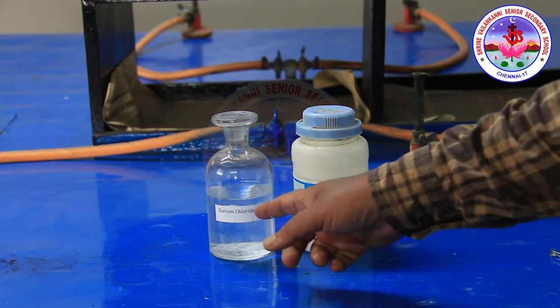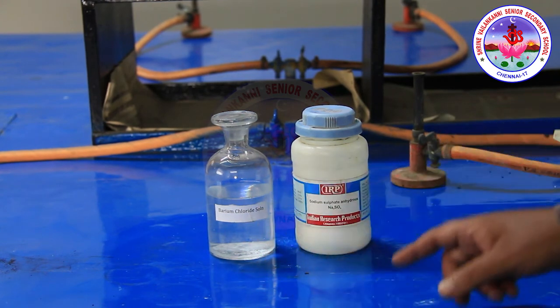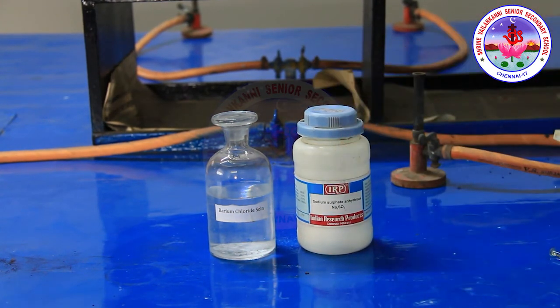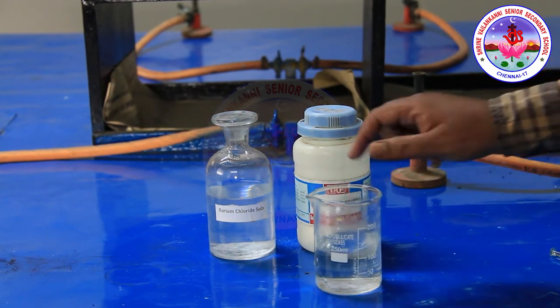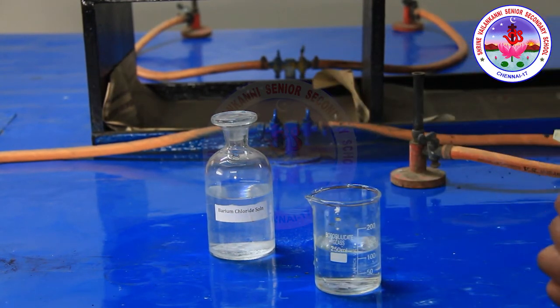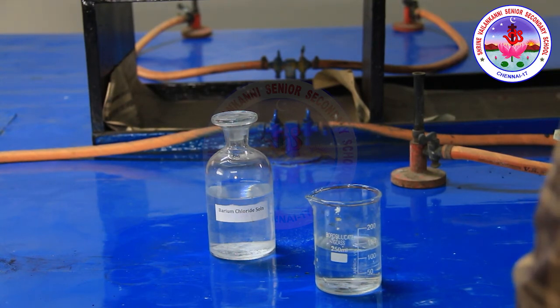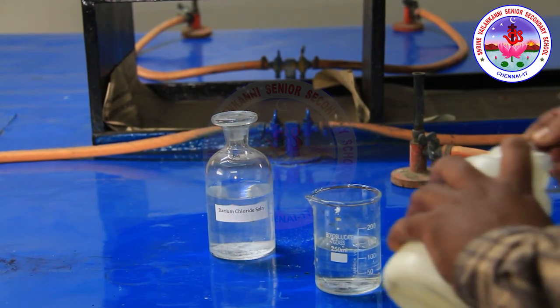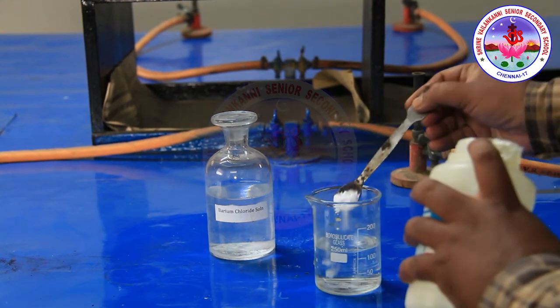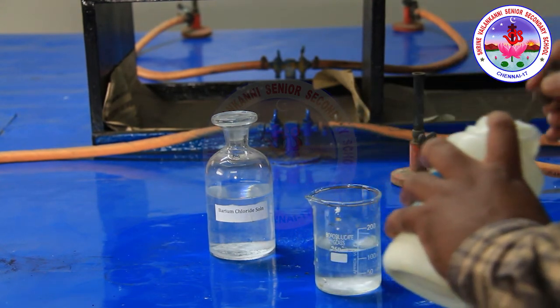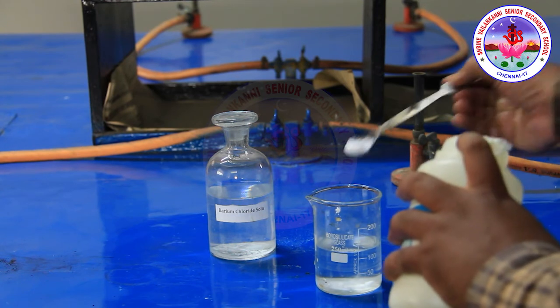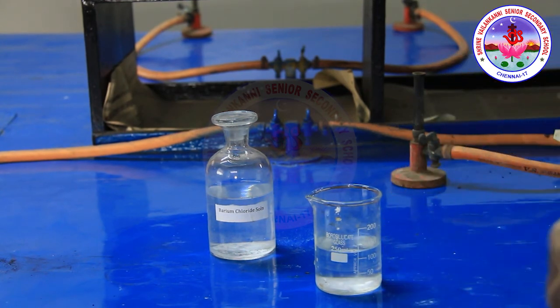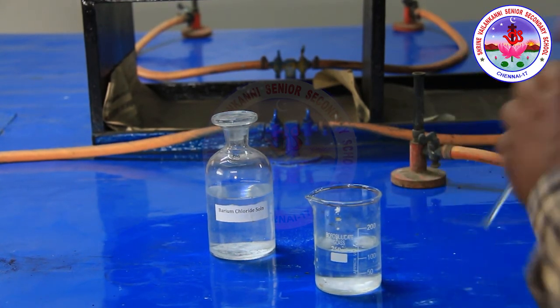So already I have an aqueous solution of barium chloride, and I want to dissolve this substance with water. Just take small amounts of water and add some sodium sulfate solution. Just dissolve it.